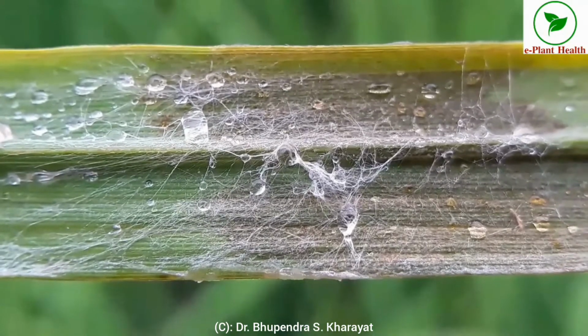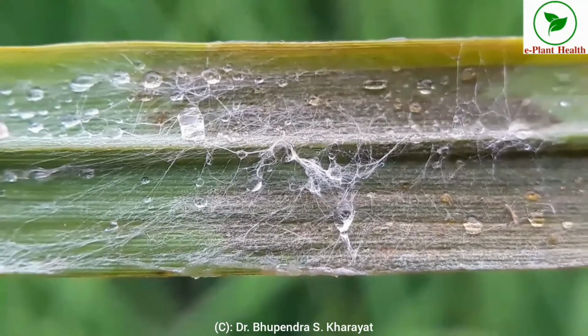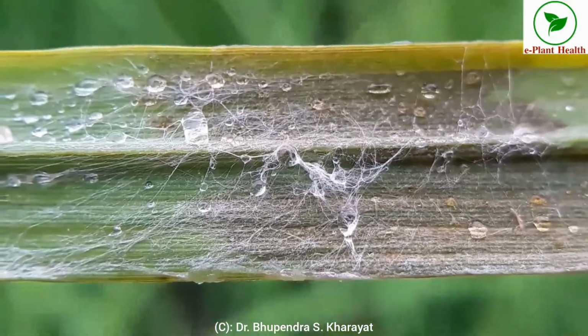The mycelial network of this fungus quickly spread this disease from one plant to other plant.